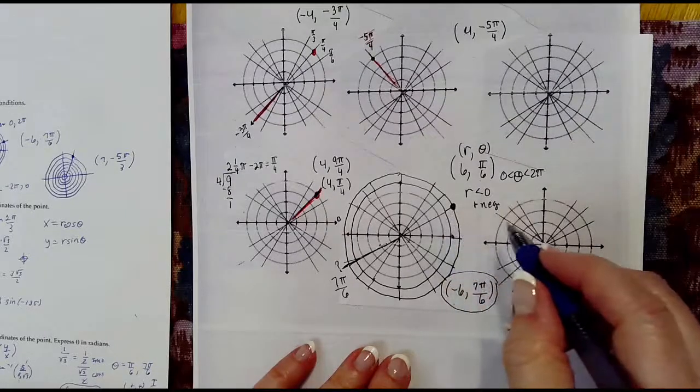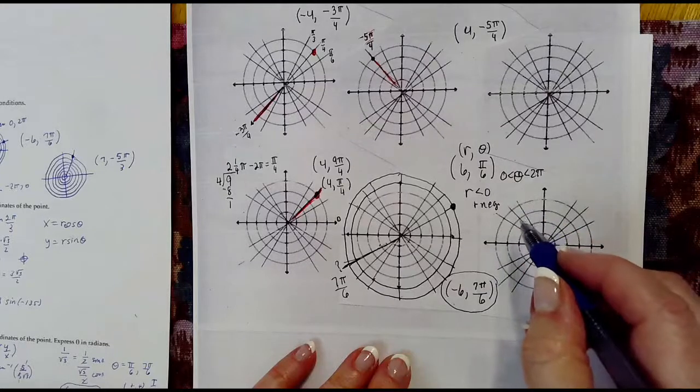Now we could come up with all kinds of different names, but they're giving us conditions on it in this case.